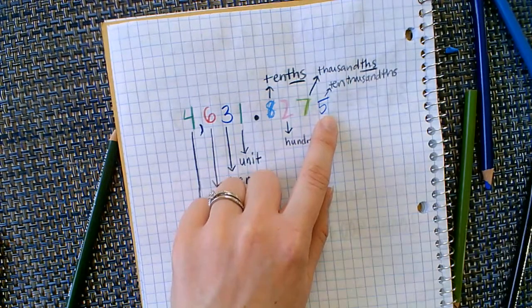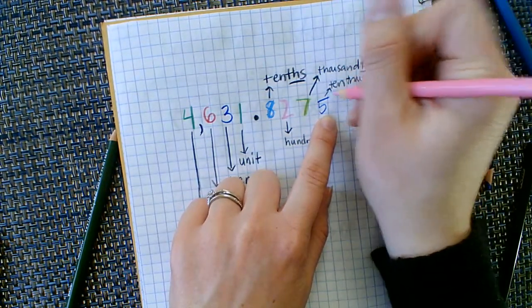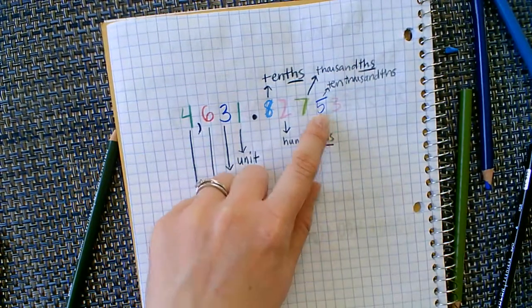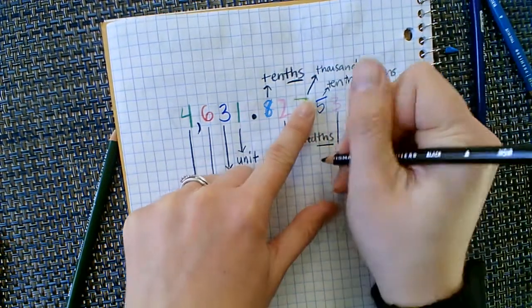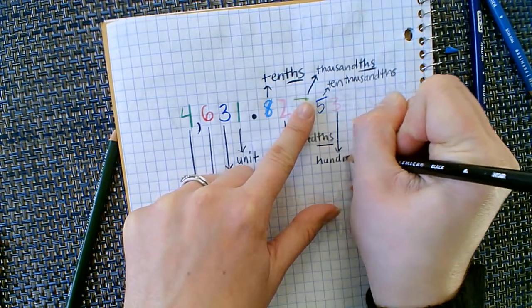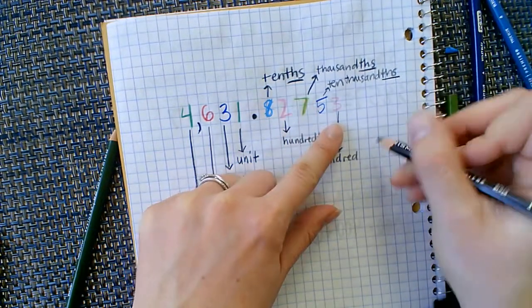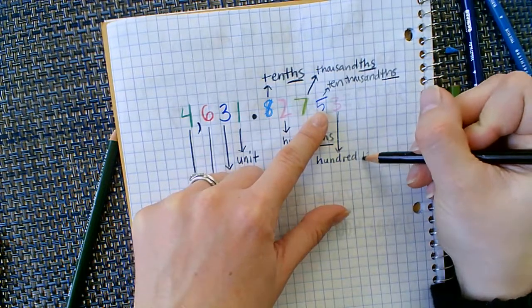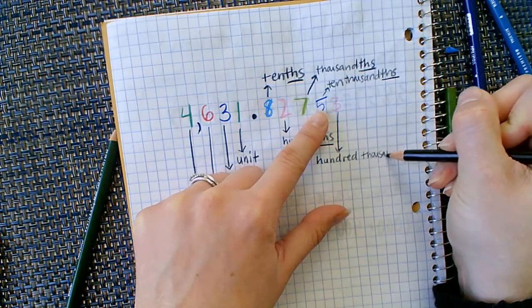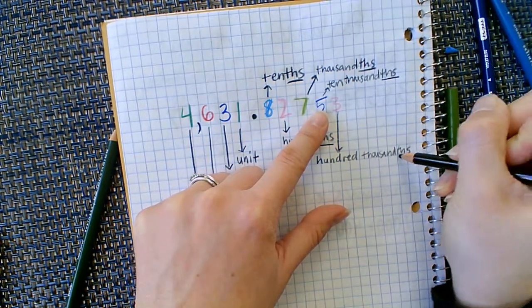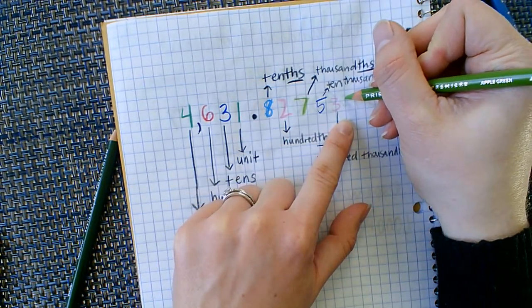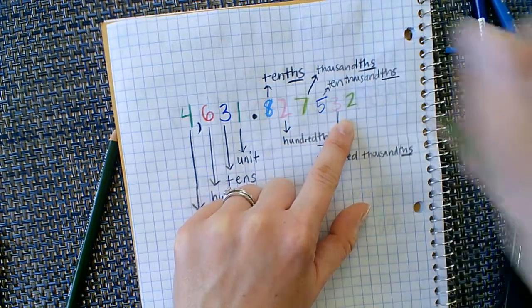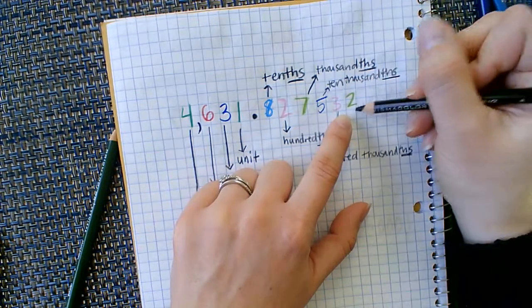I would then have 3 hundred-thousandths. And then units of millions. So that would be millionths.